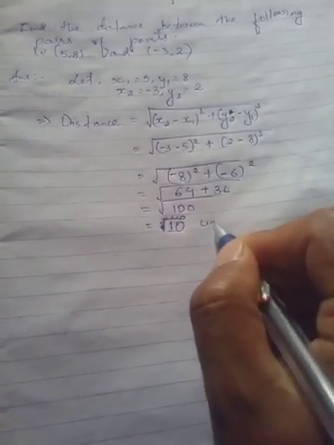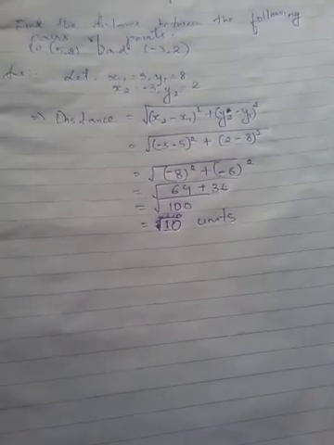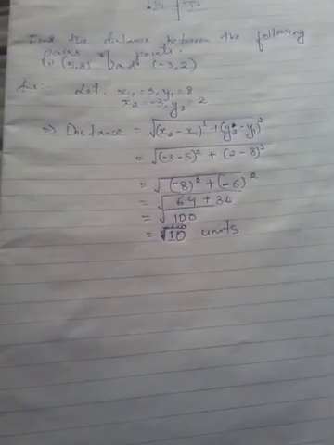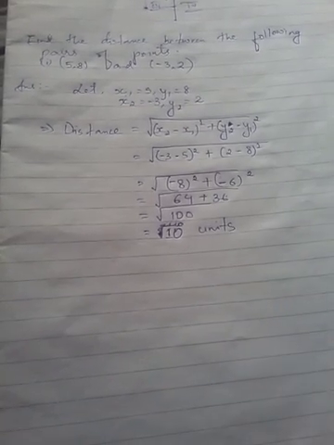So we can write 10 units. That's the distance between these two points. The distance is 10 units.